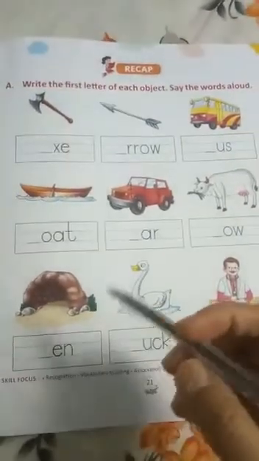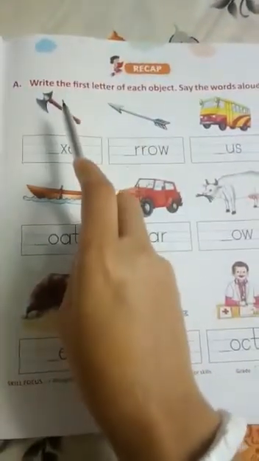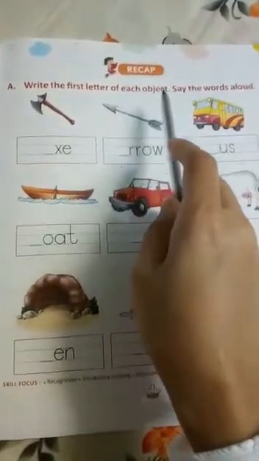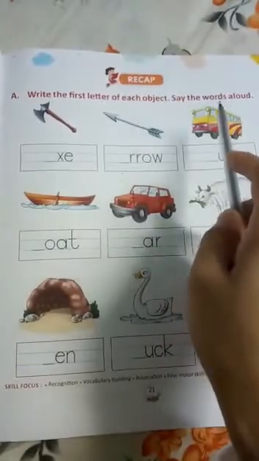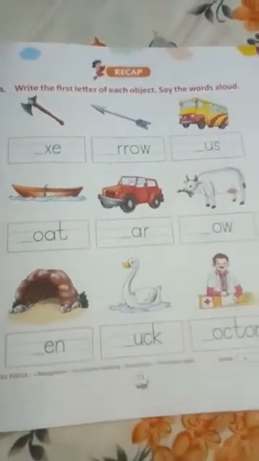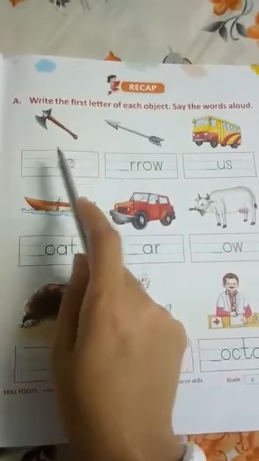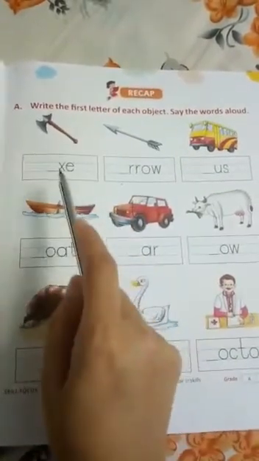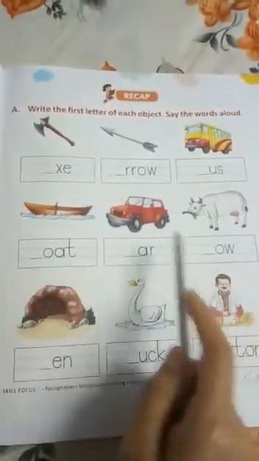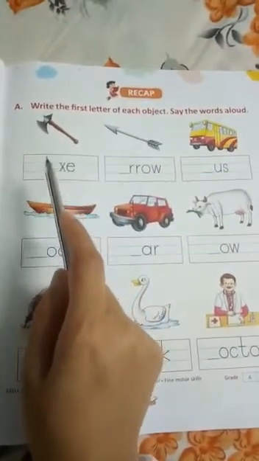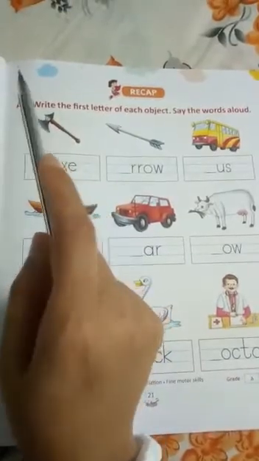So first, what do you have to do? Write the first letter of each object. Say the words aloud. Okay. So first you have to identify the objects, identify the pictures. After that, you can see under the pictures some letters are given, isn't it? So you have to write the first letter of each object.